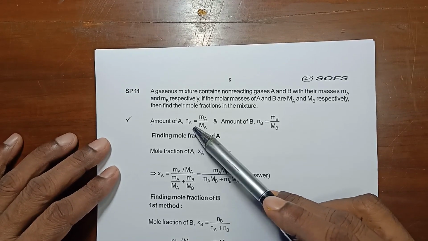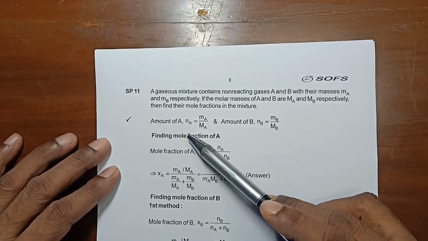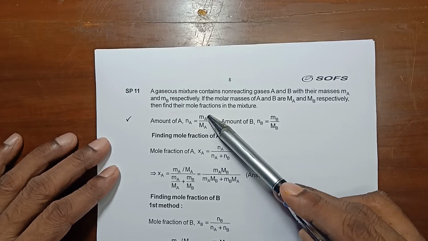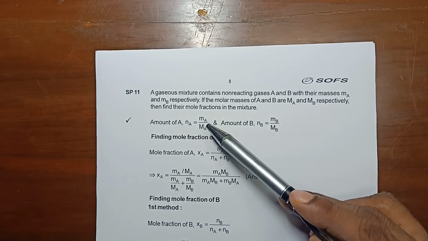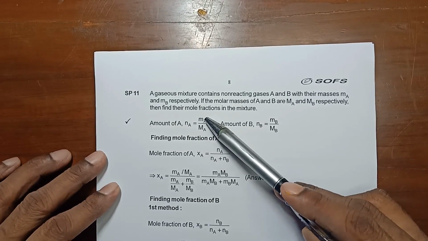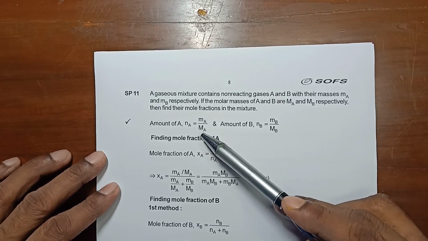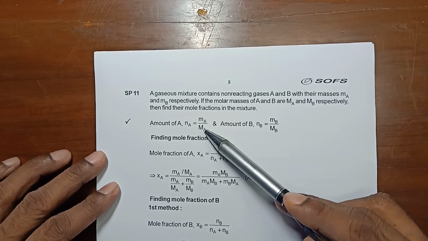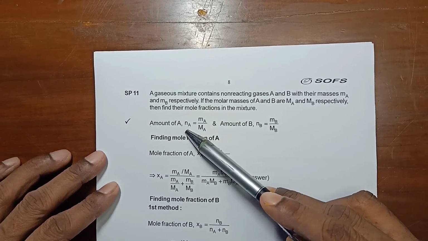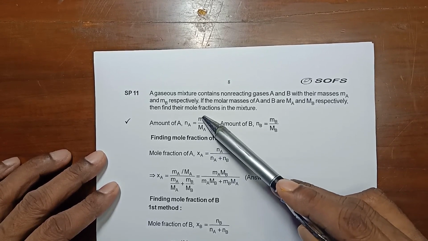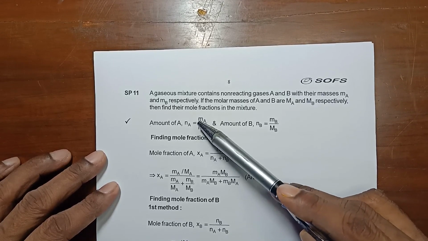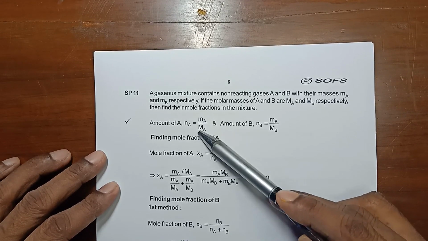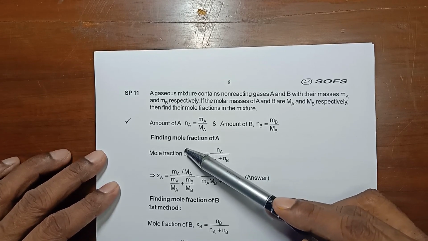You see, amount of A, that is called Na, equals what? Mass by molar mass, by dimension. Think with dimension. Mass means gram and molar mass means gram per mole, so ultimately we will have a number of moles. So Na equals small m by capital M, meaning gram by gram per mole, so ultimately mole.